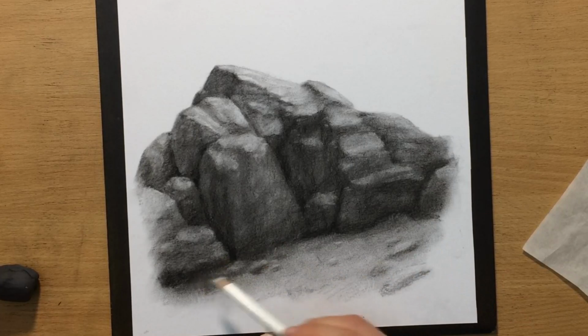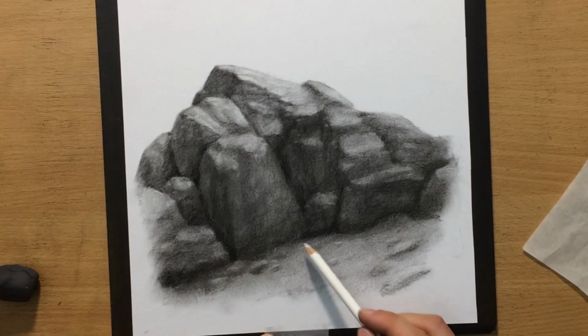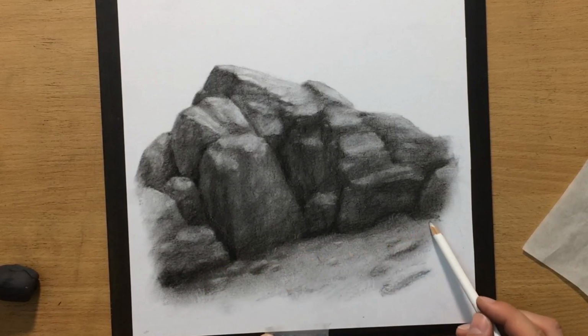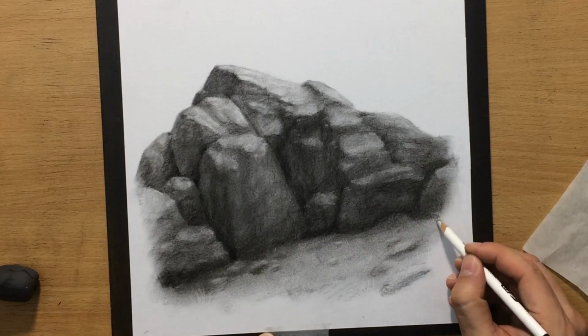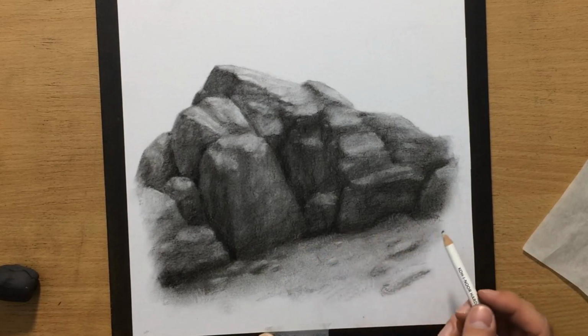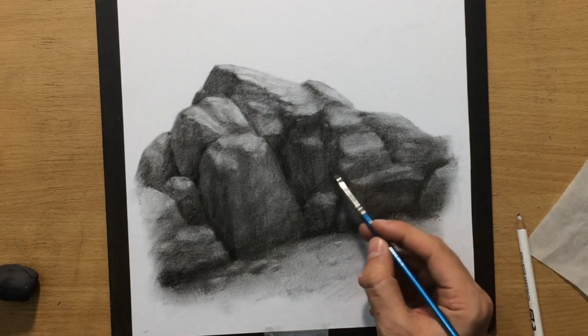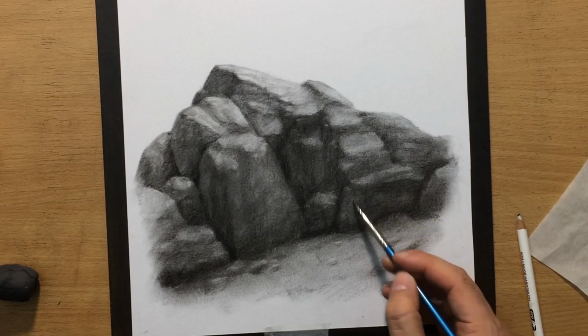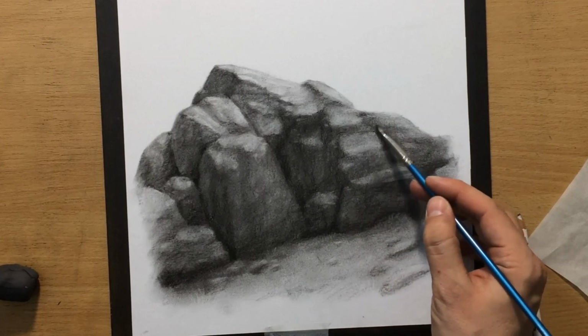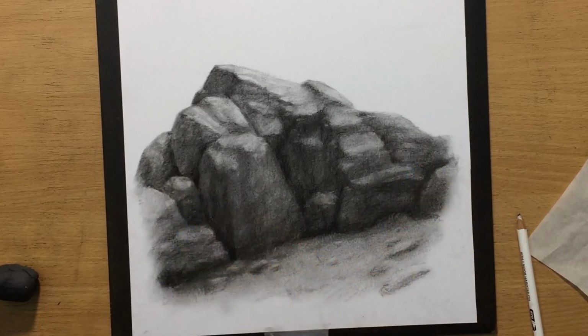I'm just drawing some suggestions of grass and some smaller rocks here on this terrain, next to those rocks. But I think this should do it for now. These are just some of the finishing touches where I'm going over some of these areas with a brush a little bit.